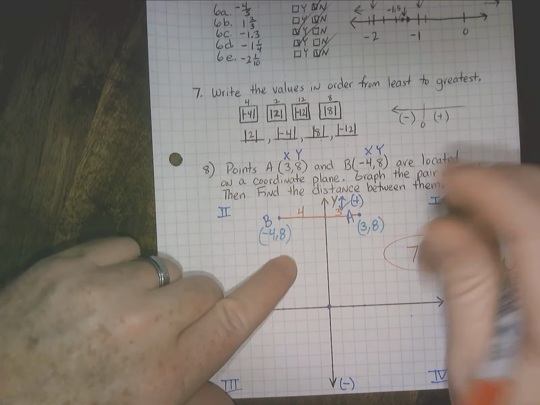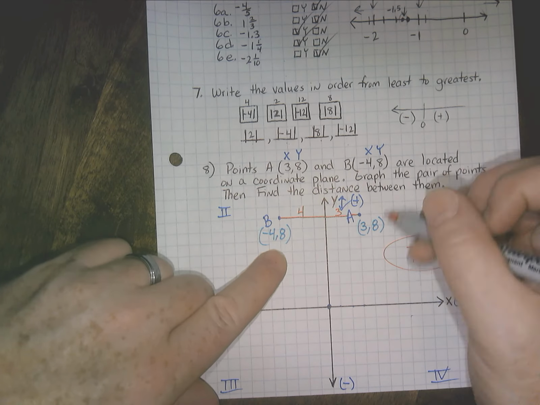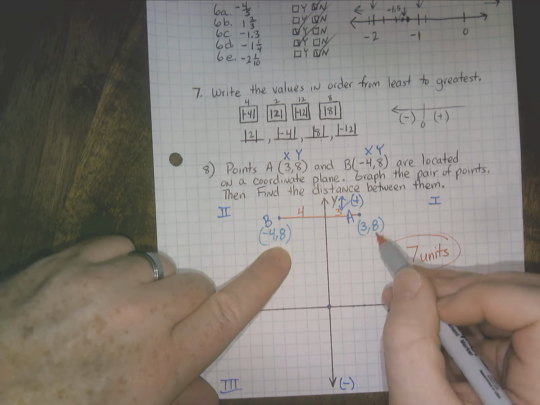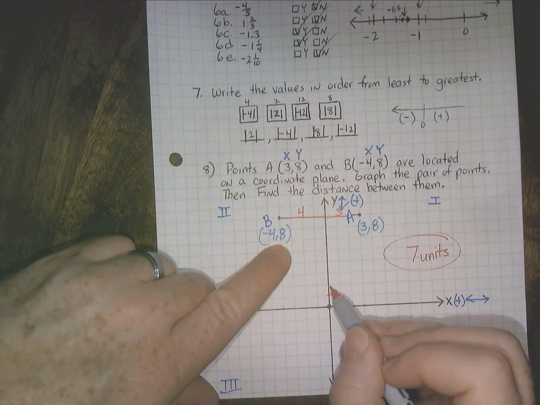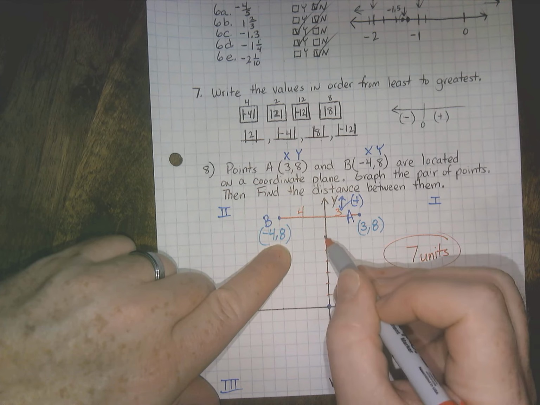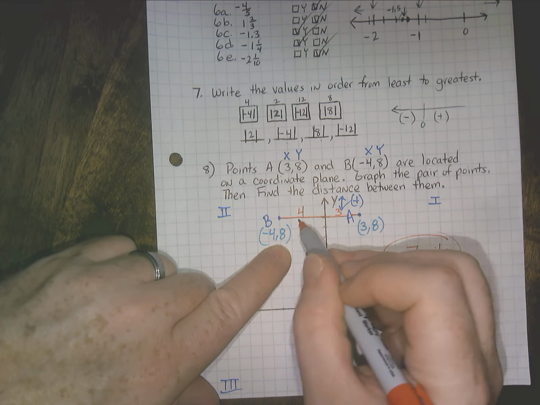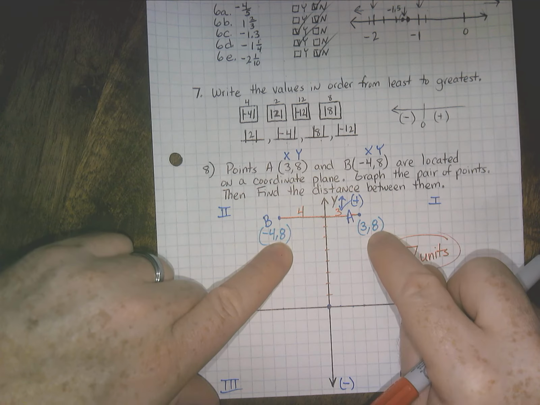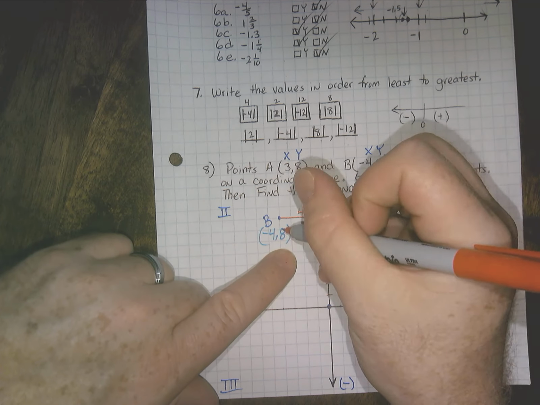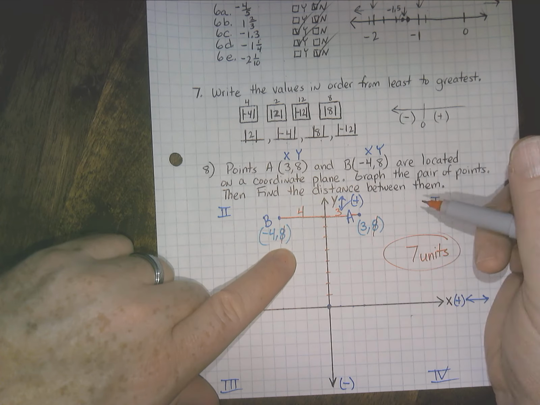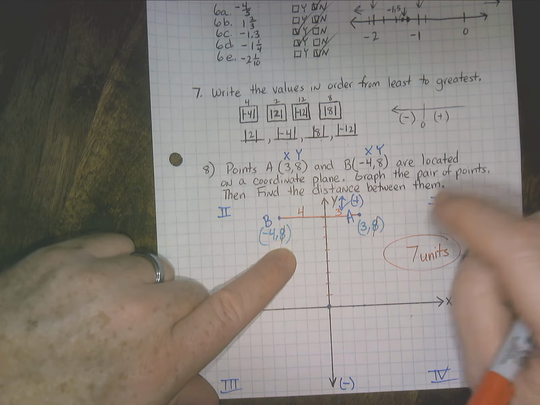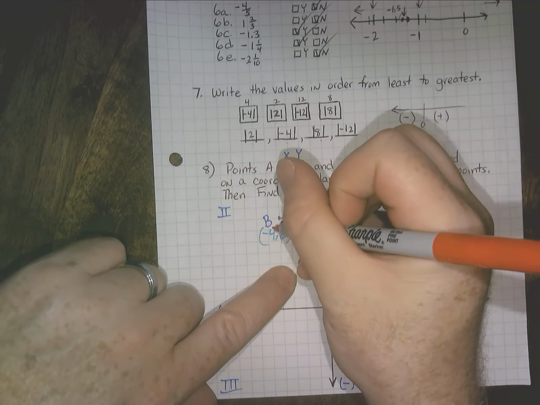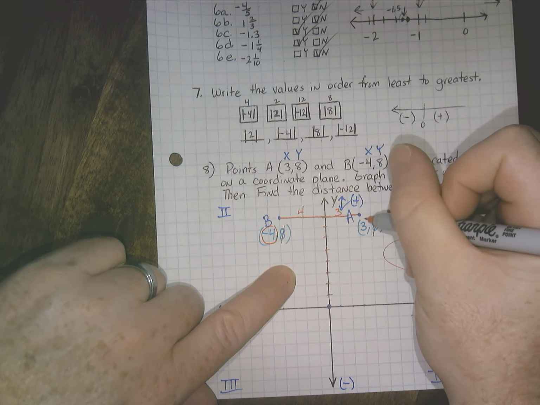Now, again, I put the ordered pairs to show you, we're not really looking at the 8. The 8 is your y-coordinate, right? 1, 2, 3, 4, 5, 6, 7, 8. It's on the 8, right, in terms of your y. So both your y-coordinates are the same. So we're not really looking at that. I'm not saying it's not important. It's just not important for distance here. We're just really looking at negative 4 and positive 3.